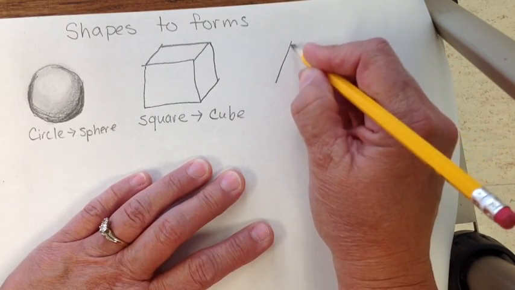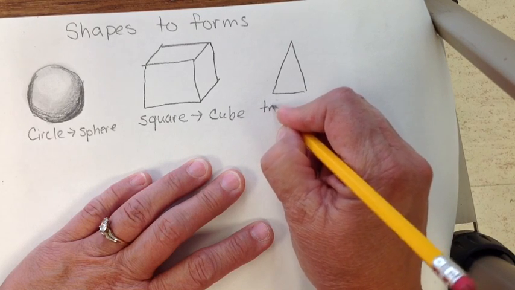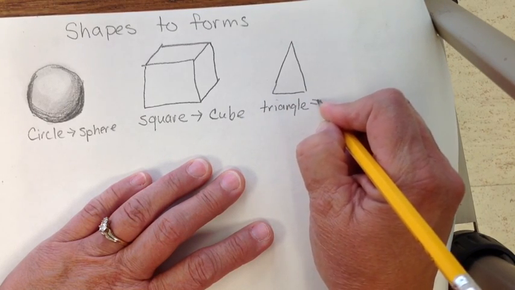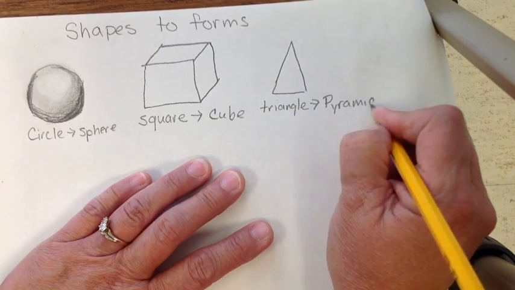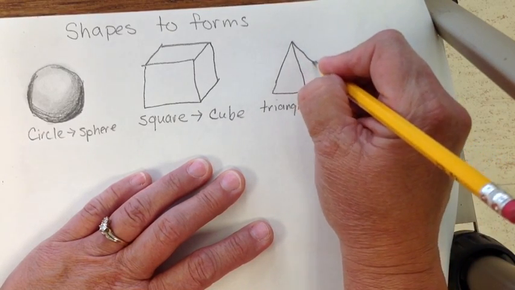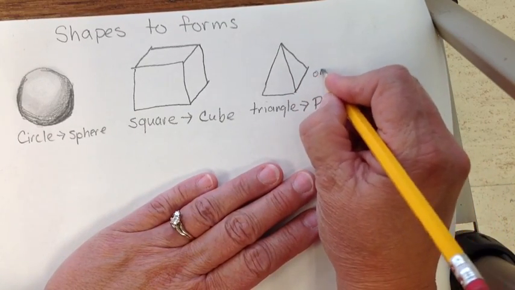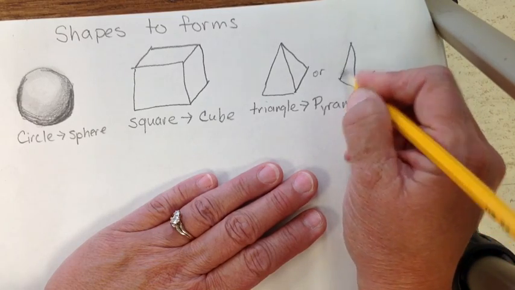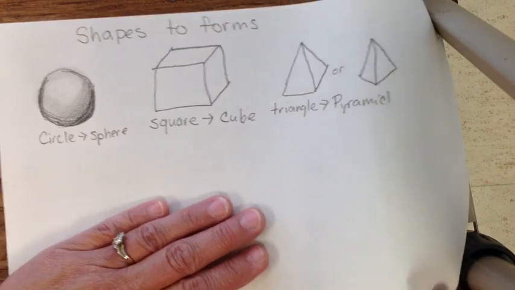To change a triangle to a pyramid, start with your triangle and then add a back line, maybe not quite as long, and then angle that backwards. Or if you want a triangular prism, you can start with an arrow and then connect the sides. So you have a four-sided pyramid or a triangular prism.